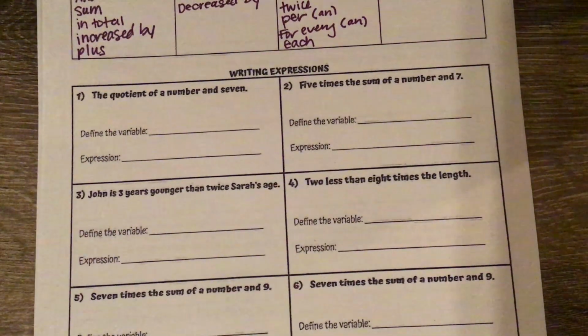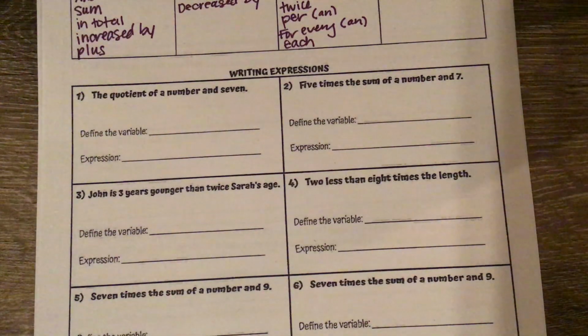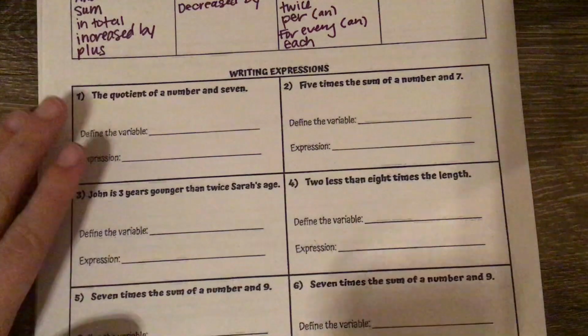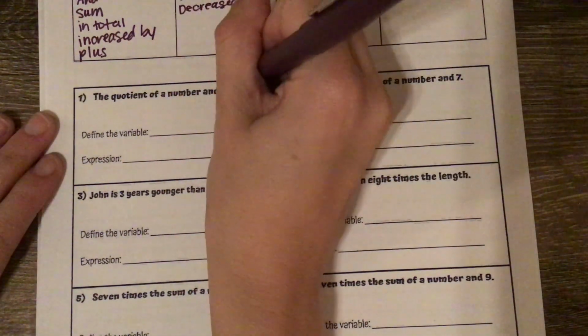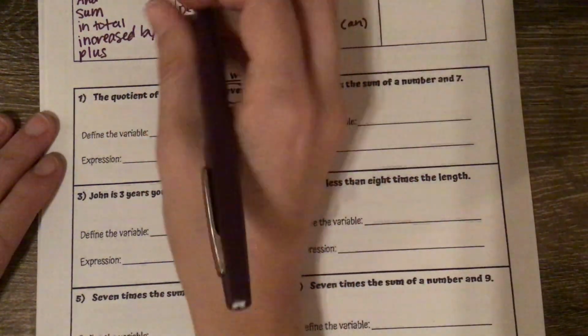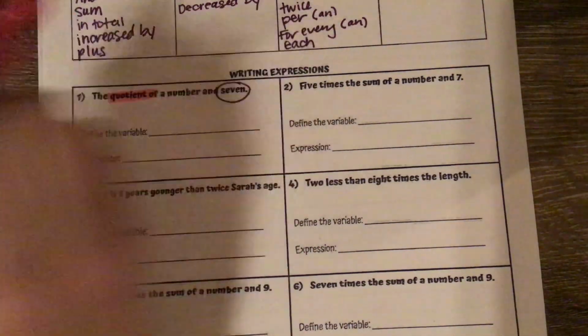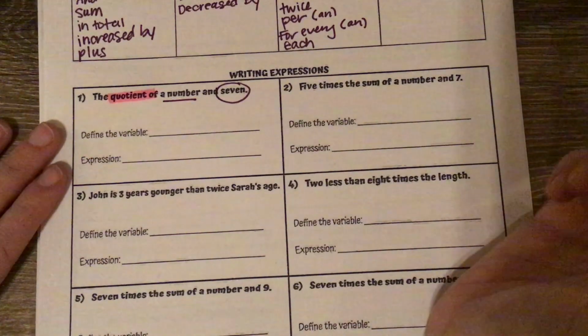What we are going to do is circle the numbers that are in the operation, highlight the key words that tell us the operation, and underline the unknown. So we've got the number 7, the quotient, that's our key word there, quotient of a number. We don't know the number. So I'm going to define my variable.